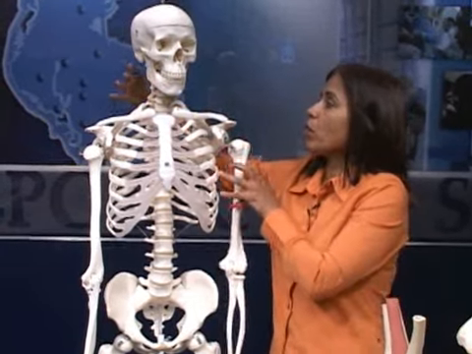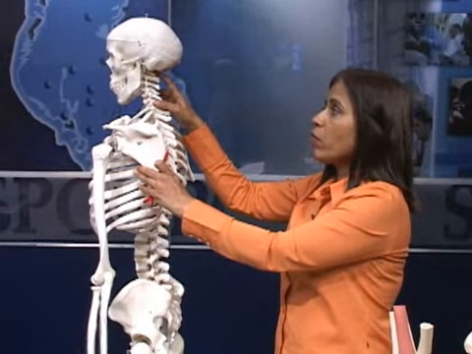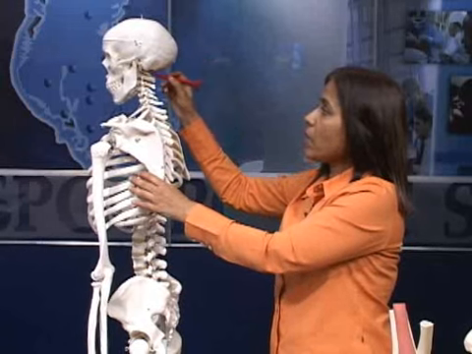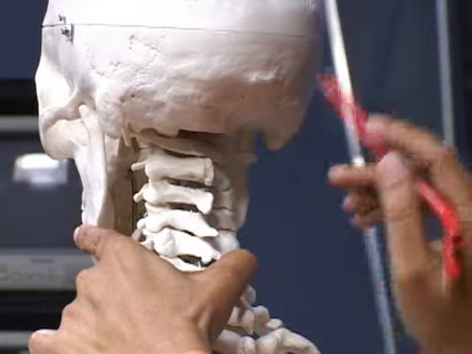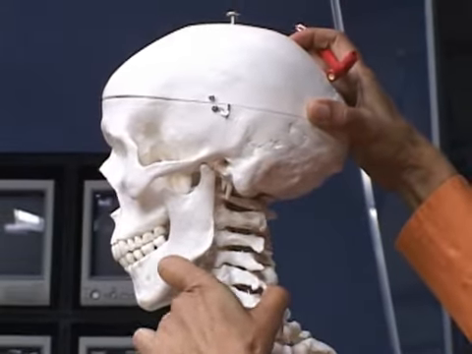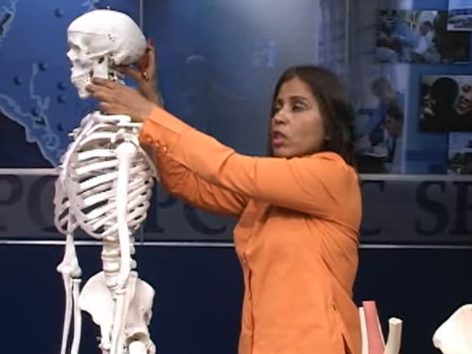Examples of pivot joints are the joints between the atlas, the first cervical vertebra, and the axis, where you turn your head around, and the entire skull with the atlas moves around. So, this is the atlantoaxial joint, which is a type of pivot joint.